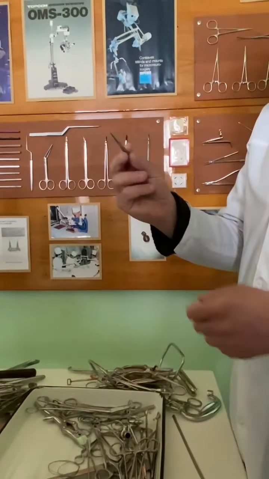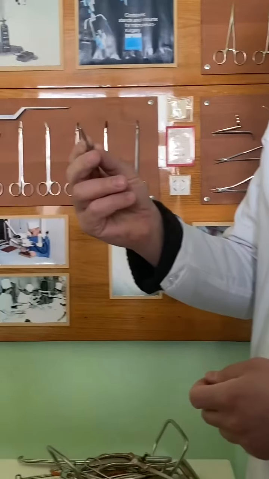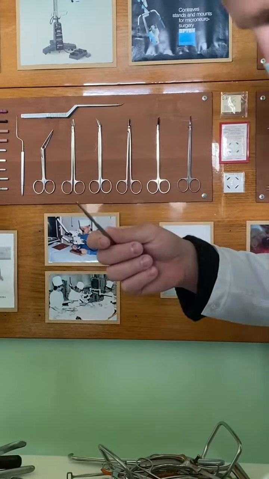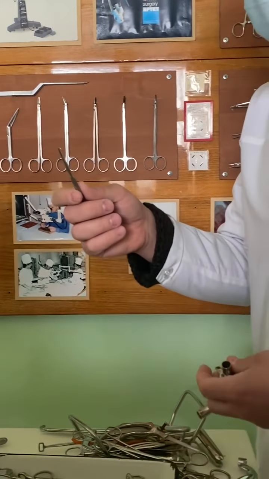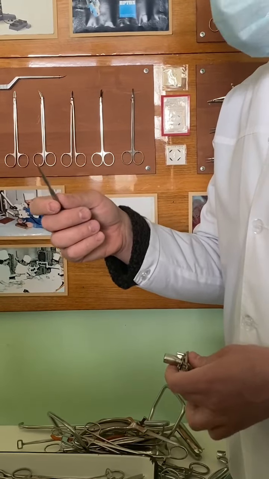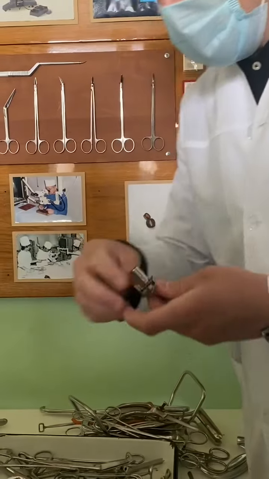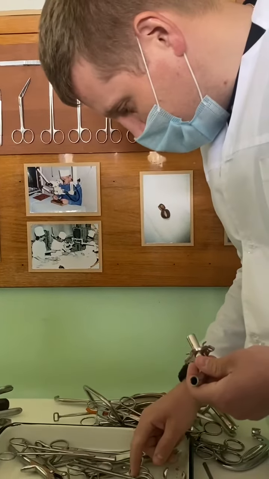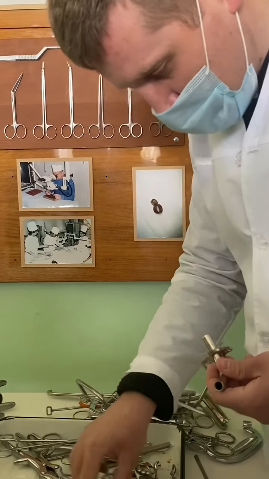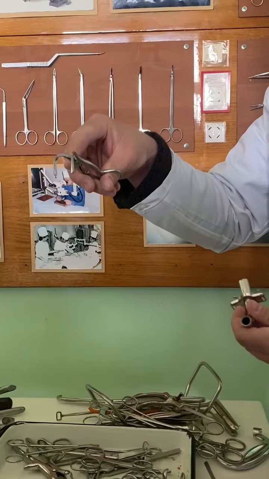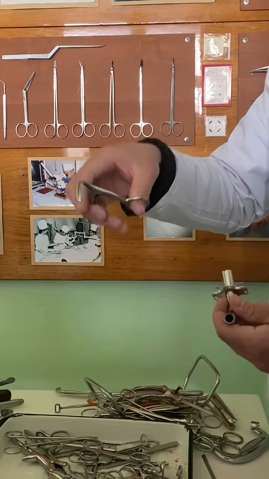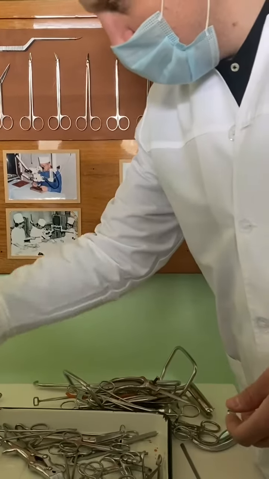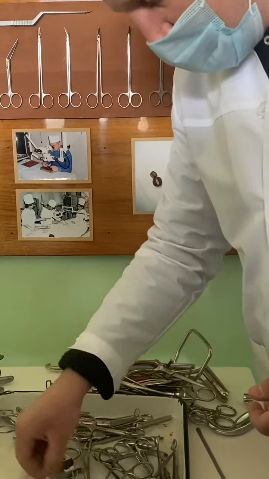Hook, single sharp hook for fixation of the larynx during which operation? Tracheostomy. Metallic cannula for tracheostomy. Tracheal dilator. For which operation? Tracheostomy. You know this one, if you saw.